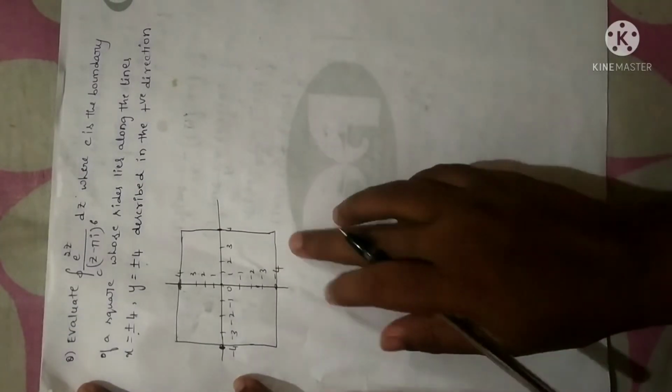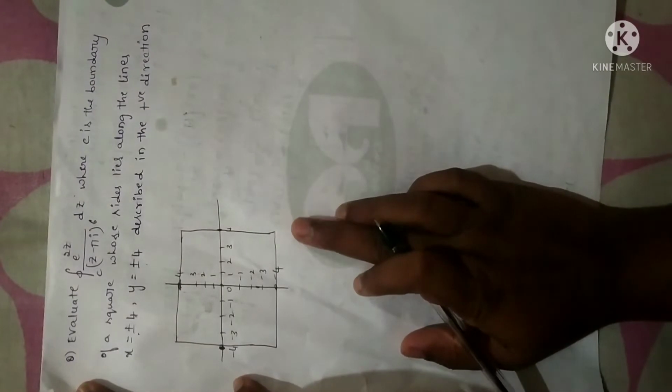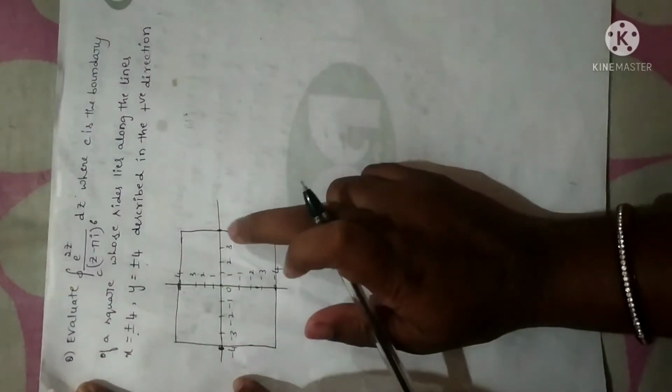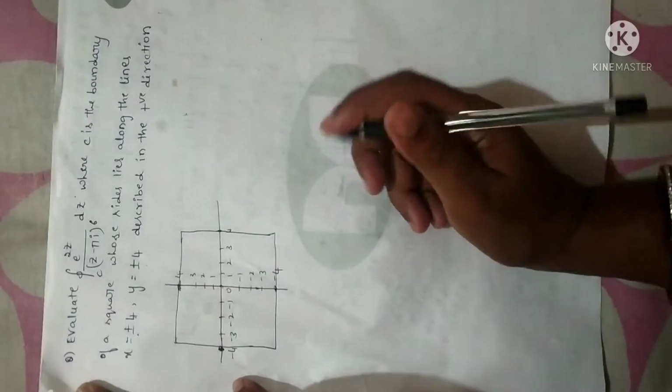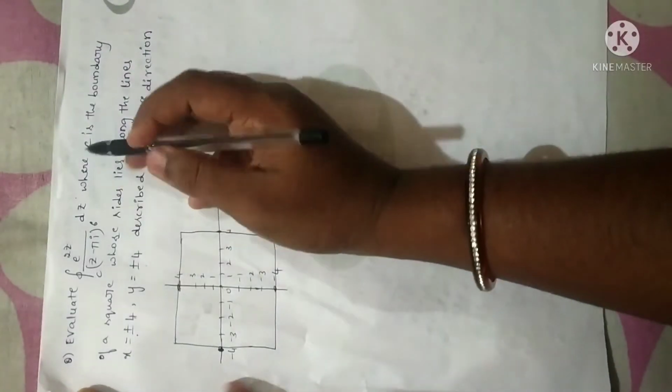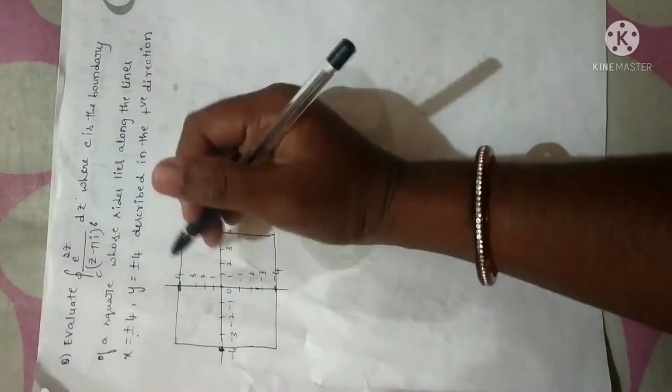So the boundary given is a square. I'm telling you again, notes of this problem will not be sent in the group. Please copy the notes by seeing the video. So it is a square, with x equal to plus or minus 4 and y equal to plus or minus 4 in the positive direction. Now we have to evaluate this integral over this.